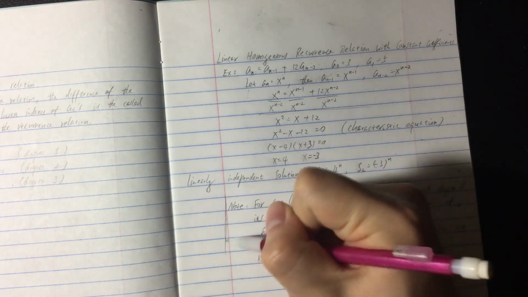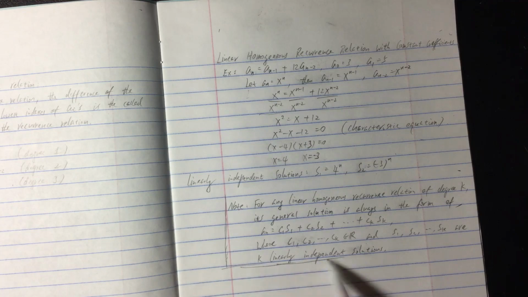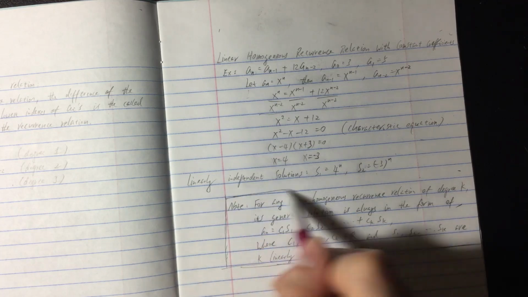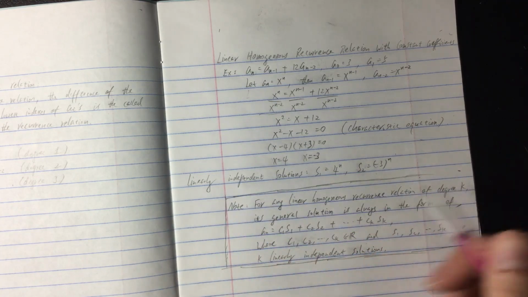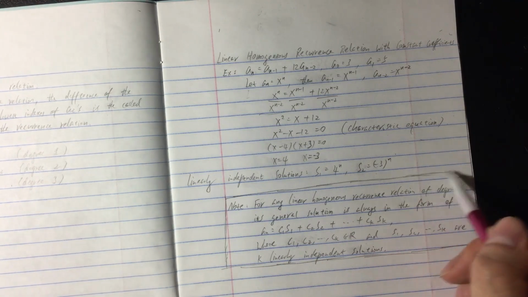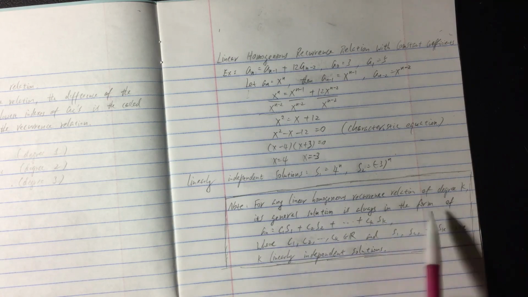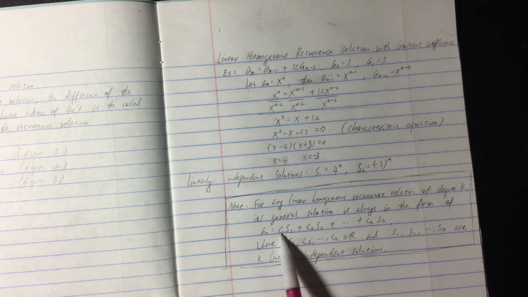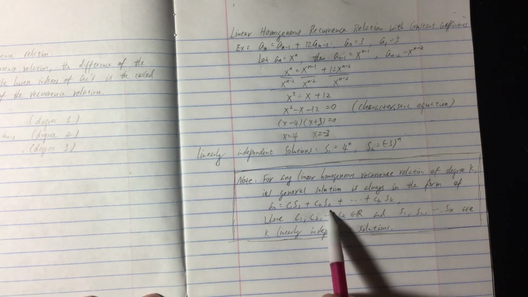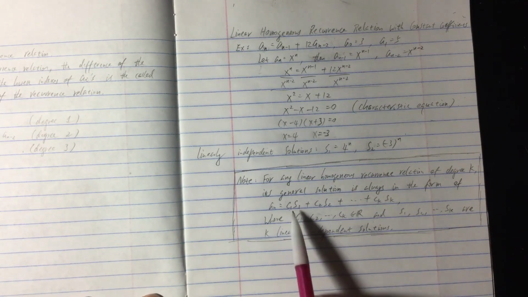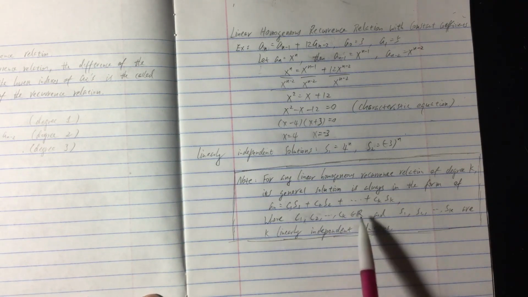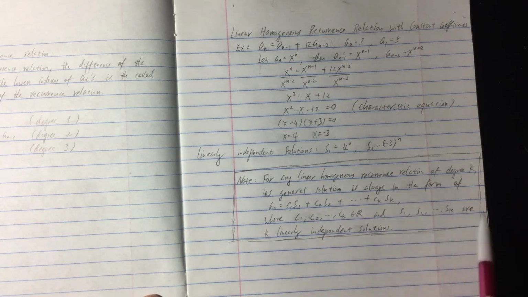So keep this note in mind. For any linear homogeneous recurrence relation of degree k, its general solution is always in the form a sub n equal to C1 times S1 plus C2 times S2 plus Ck times Sk, where the C's are constants, real numbers, and S1, S2, Sk are linearly independent solutions.